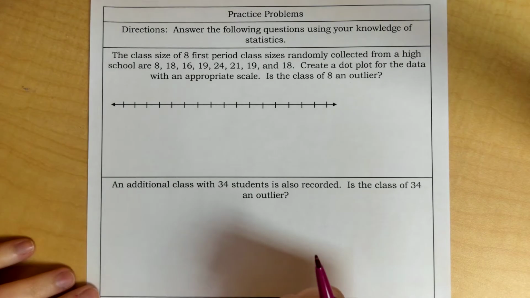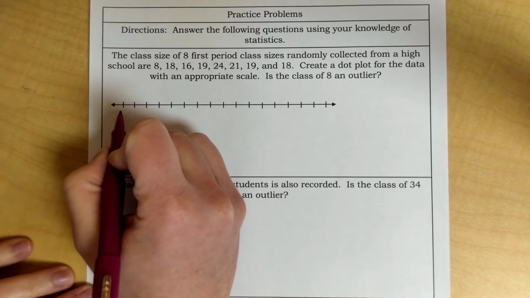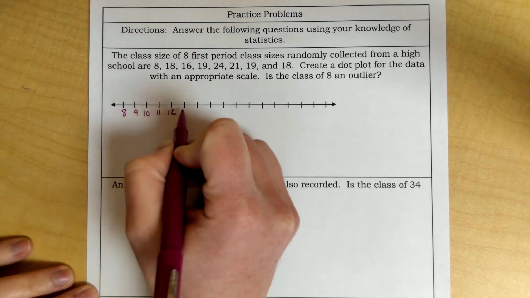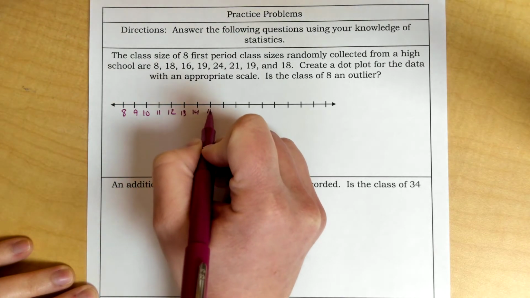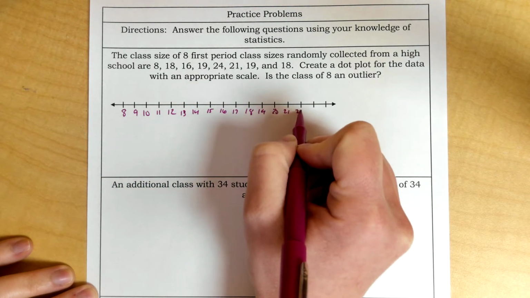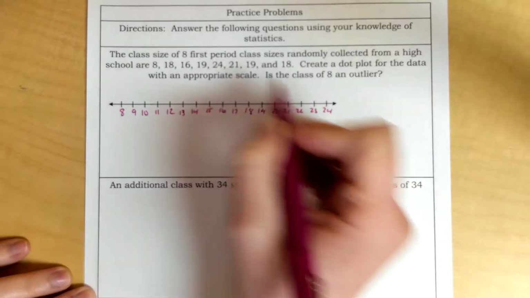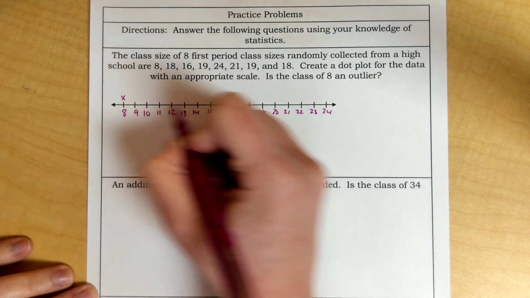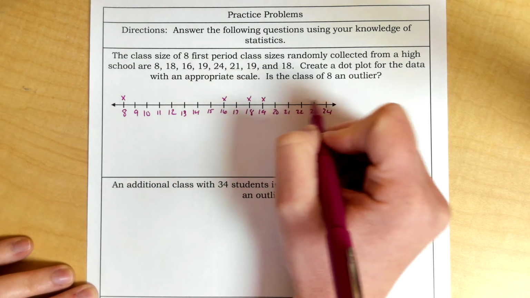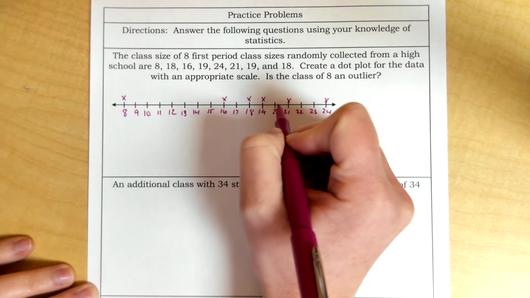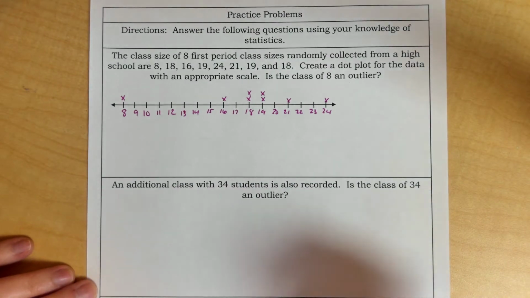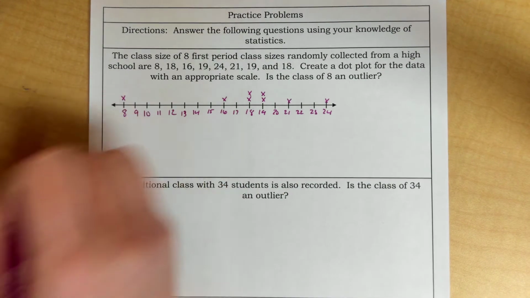So let's go ahead and put these numbers on here. I'm just going to start with 8 and we'll go up to 24. So 8, 9, 10, 11, 12, 13, 14, 15, 16, 17, 18, 19, 20, 21, 22, 23, and 24. I'm going to put in 8, and then we have an 18, and then 16, 19, 24, 21, 19 again, and 18 again.